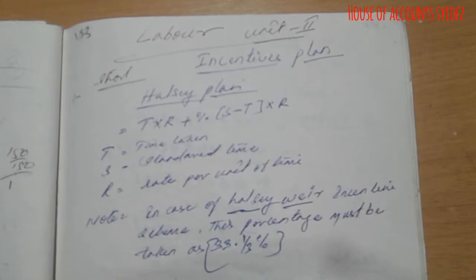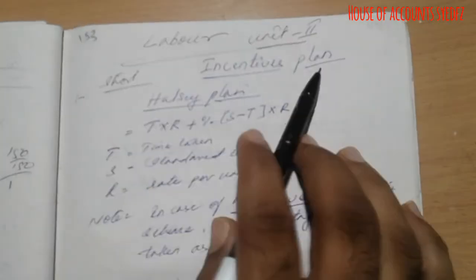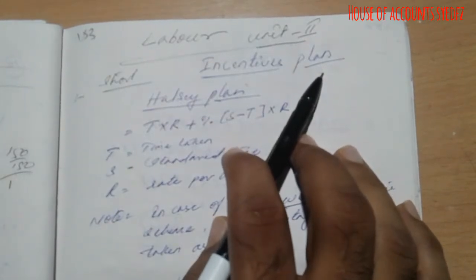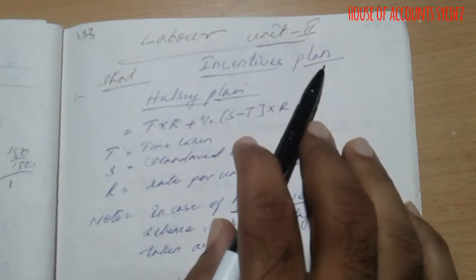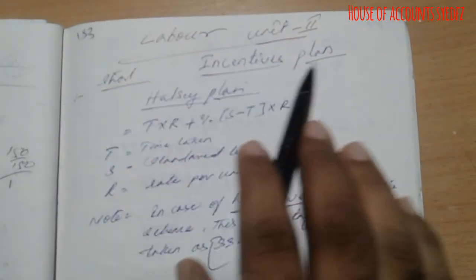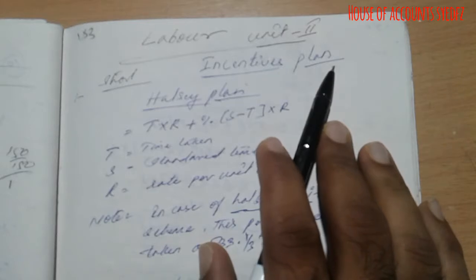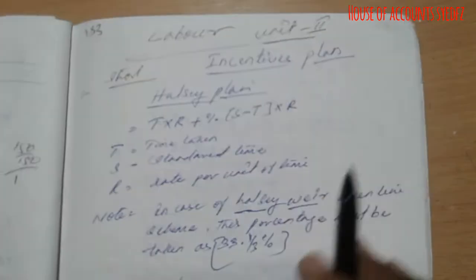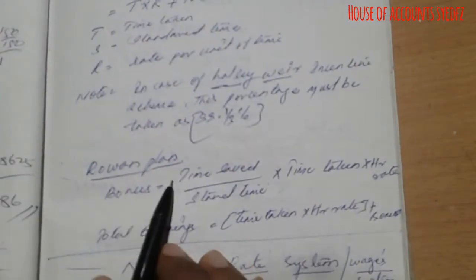Hello friends, in this chapter we are going to learn labor. It's unit number 7 in cost accounting. In the labor chapter we will see incentive plans, the wages of labor, how to calculate the wages of labor, plus incentive plans. First, let's see the incentive plans. Two authors have given these plans. First is the Halsey plan and second is the Rowan plan.